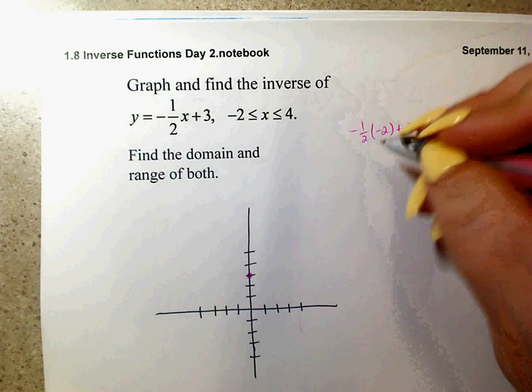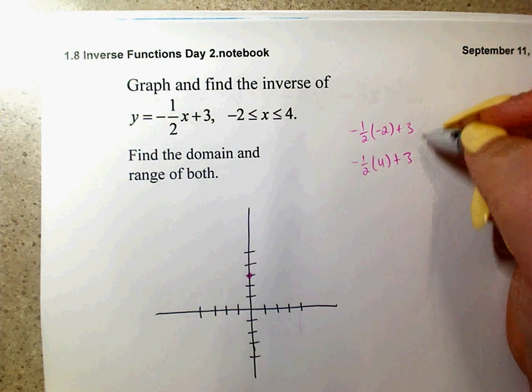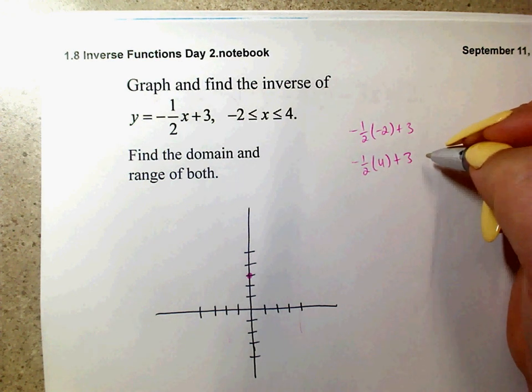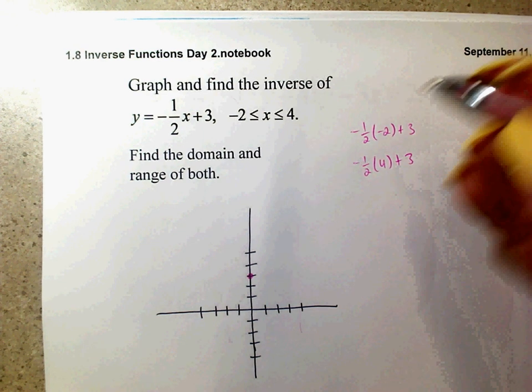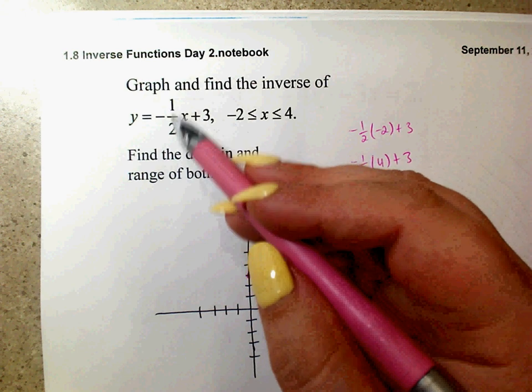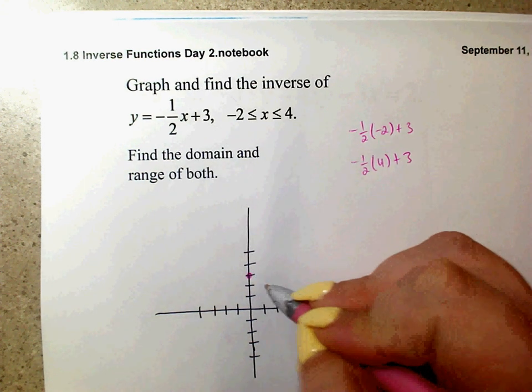And since we're talking about a line, if I figure out what this is and I figure out what that is, I can just plot the 2 points and connect them with a line, because we're talking about a linear function. But I'm going to go ahead and just use my slope. My slope is -1/2, so I'm going to go from my y-intercept 3, down 1 and over 2. And then I'm going to go down 1 and over 2 again.